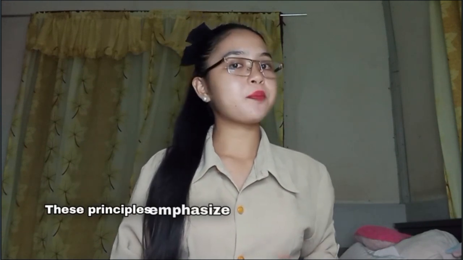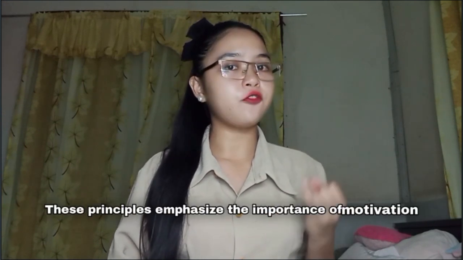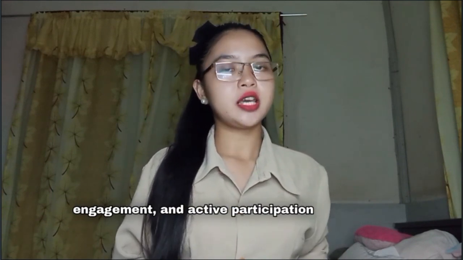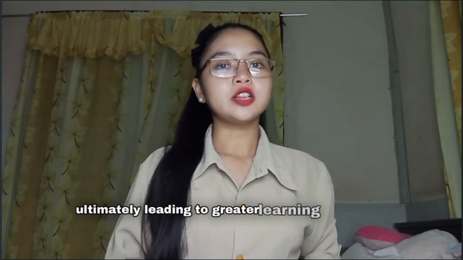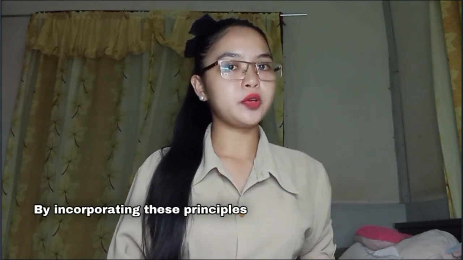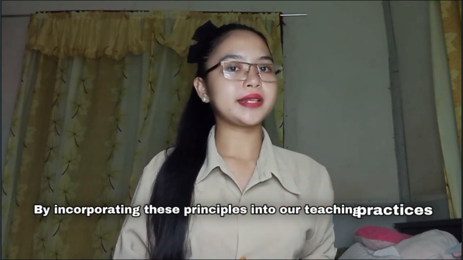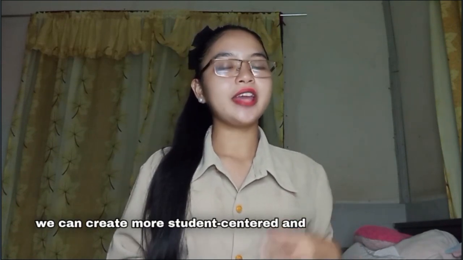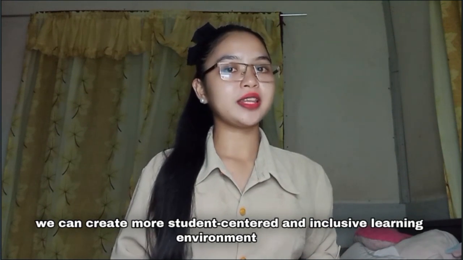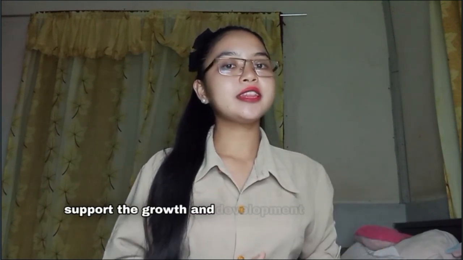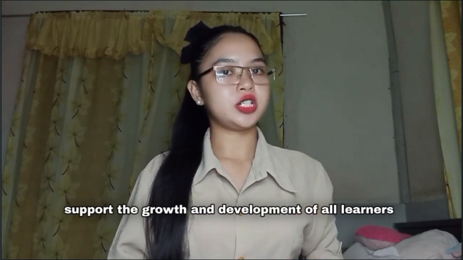These principles emphasize the importance of motivation, engagement, and active participation in learning, ultimately leading to greater learning outcomes. By incorporating these principles into our teaching practices, we can create a more student-centered and inclusive learning environment that supports the growth and development of all learners.